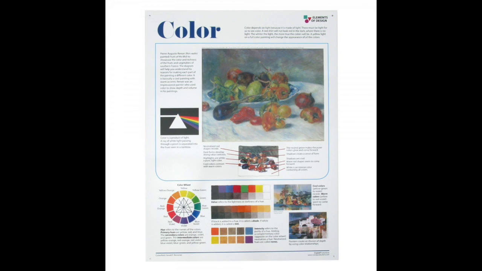Color. Color depends on the light because it is made of light. Color is light reflecting off of an object. There must be light for us to see color. A red shirt will not look red in the dark because no light is bouncing off of it.